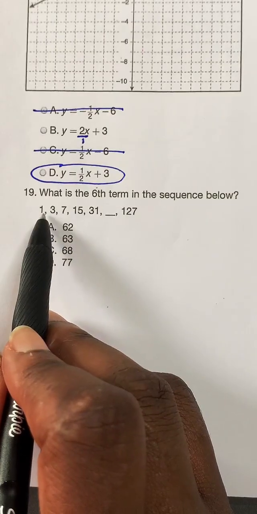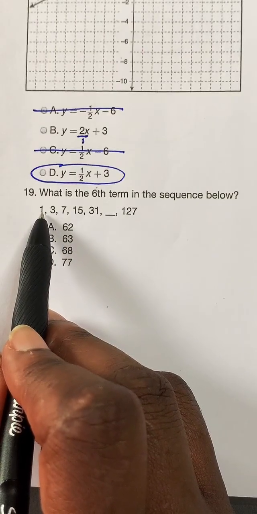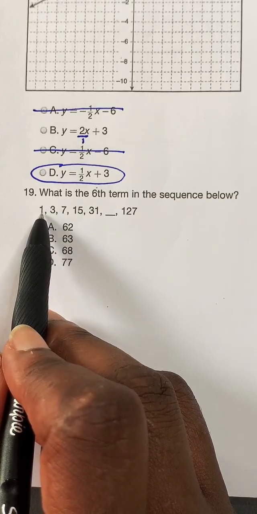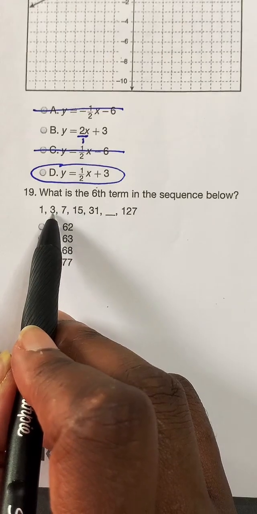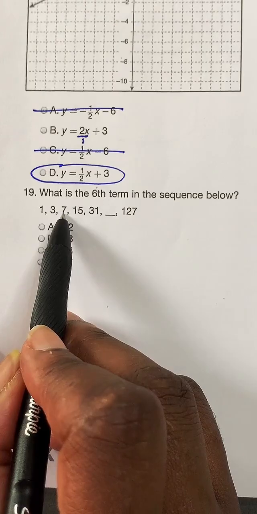So if we multiply by 2, so 2 times 1 gives me 2, plus 1 will give me 3. Let me see if that works. Multiply the 3 by 2, which gives me 6, plus 1 gives me 7.